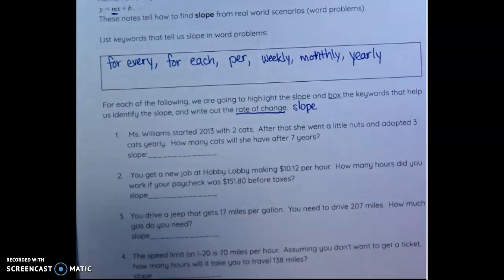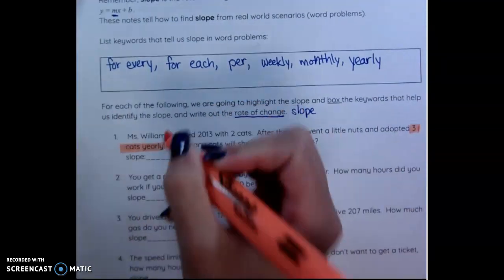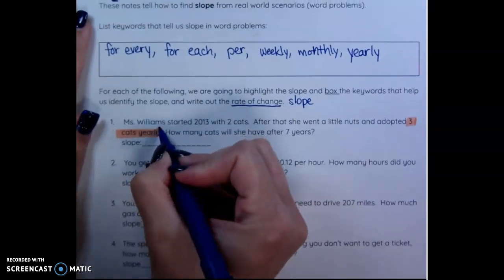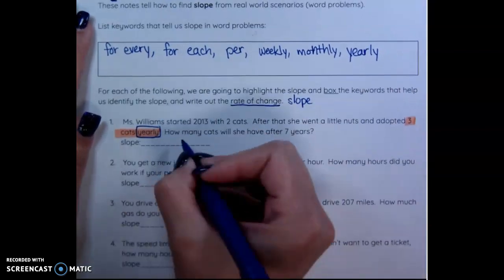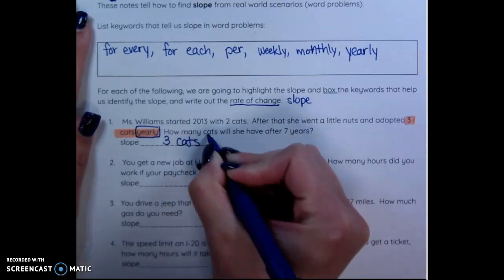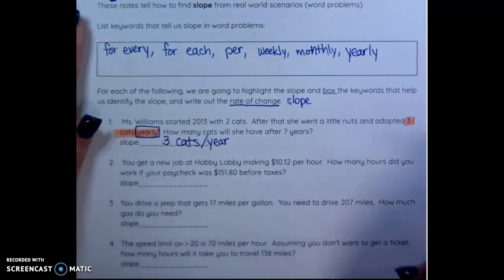So I'm going to highlight that whole thing. She adopted 3 cats yearly. That's the same thing as 3 cats per year. This is my keyword, so I'm putting a box around it. So my slope is 3 cats per year.